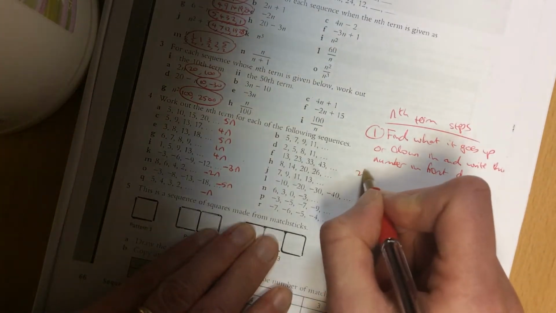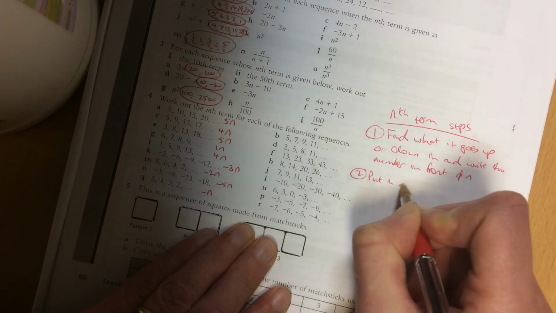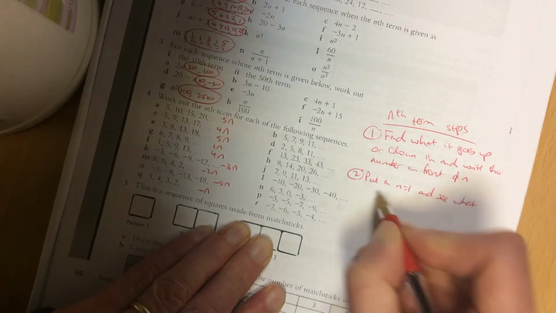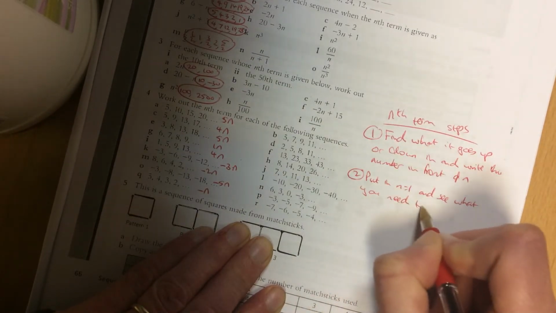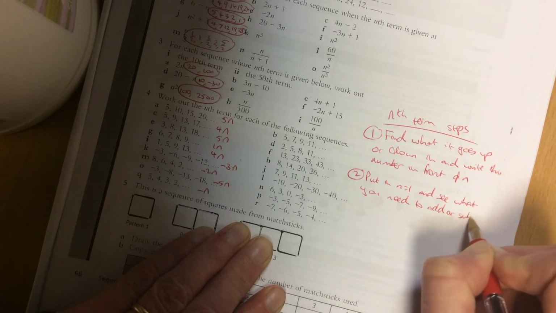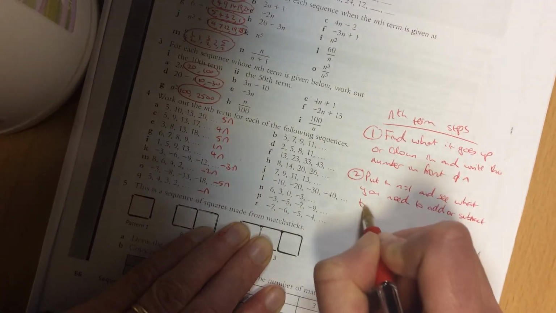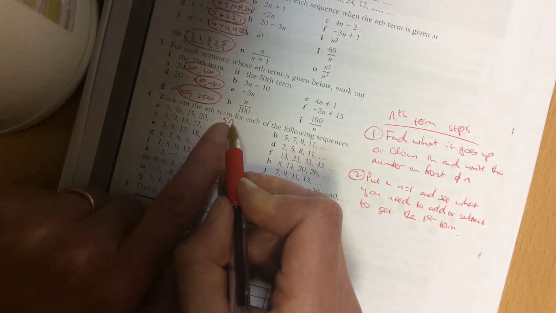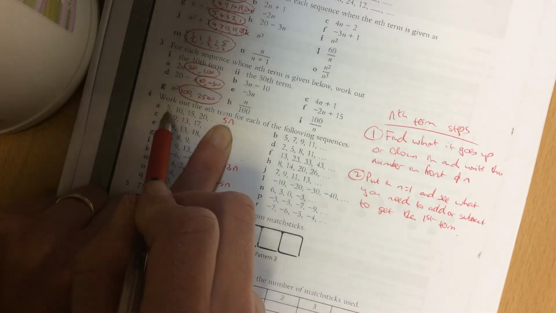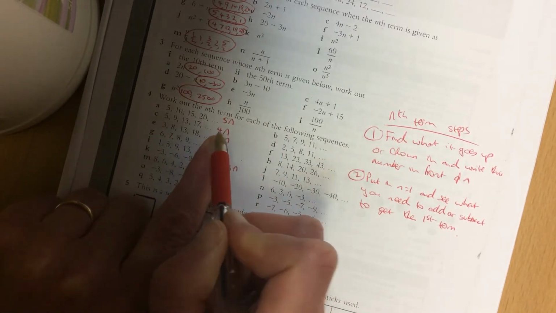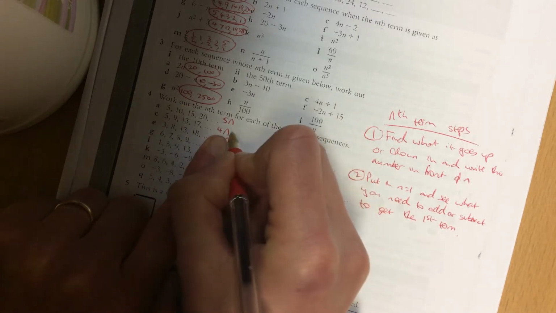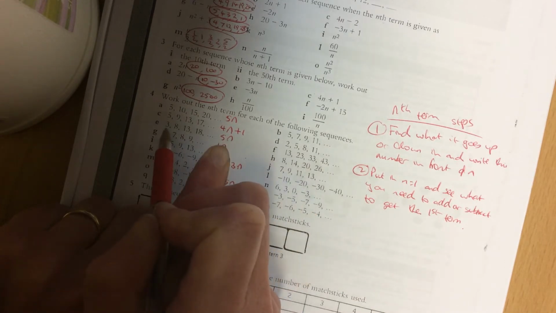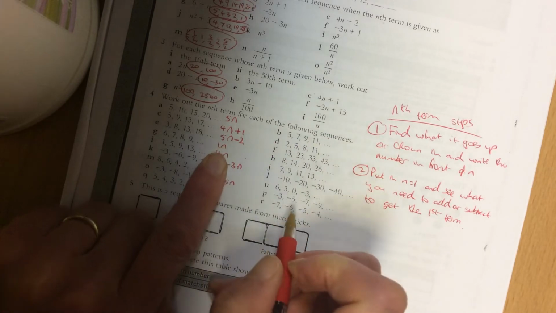Okay. And then what you do, put in n equals 1, because that's for the first term, and see what you need to add or subtract to get the first term. Right, what on earth do I mean by that? If you put in 1, 5 times 1 is 5, my first term is 5, so I'm finished. Put in n equals 1, 4 times 1 is 4, I want it to be 5, so I add 1. Put n equals 1, 5 times 1 is 5, my first term should be 3, so you take away 2.